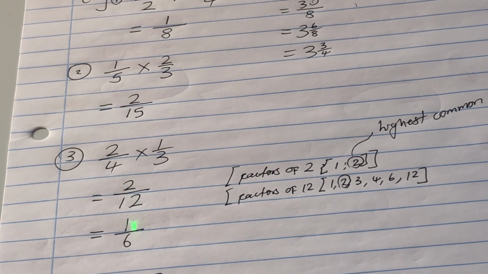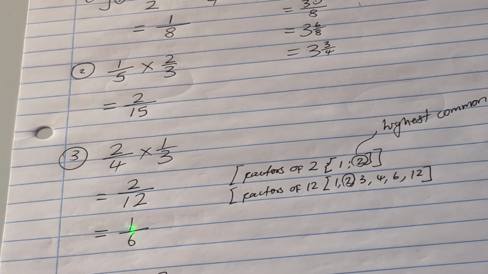2 divided by 2, we get 1. 12 divided by 2, we get 6. This is our final answer.